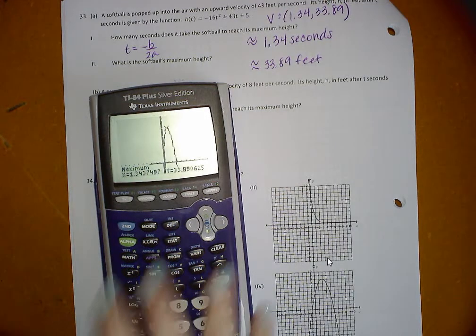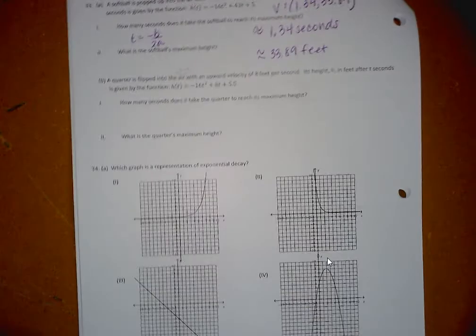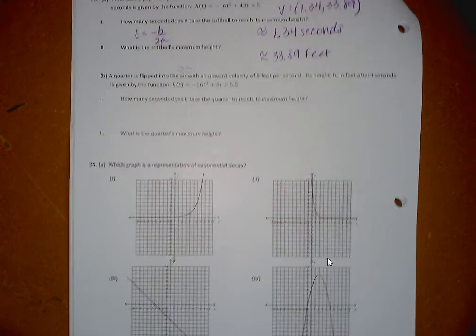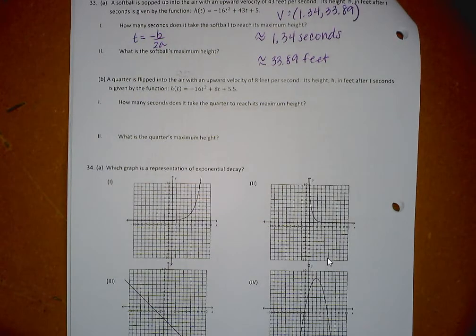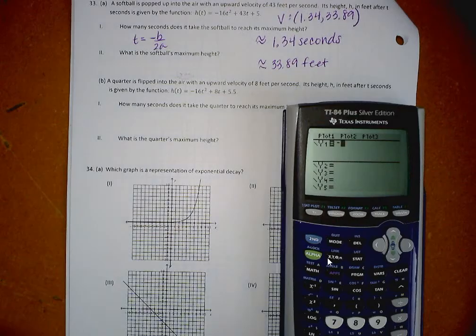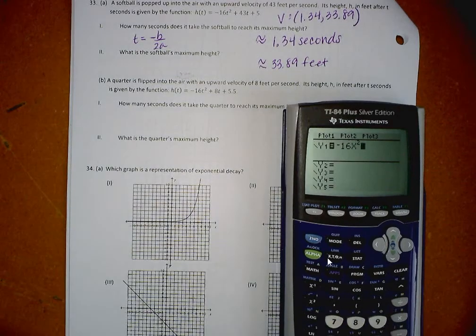The second part, B, is very similar. This is talking about a quarter flipped into the air with an upward velocity of 8 feet per second. So I'm going to repeat those steps for this problem. Going back to my y equals, typing in the function, checking out the graph.